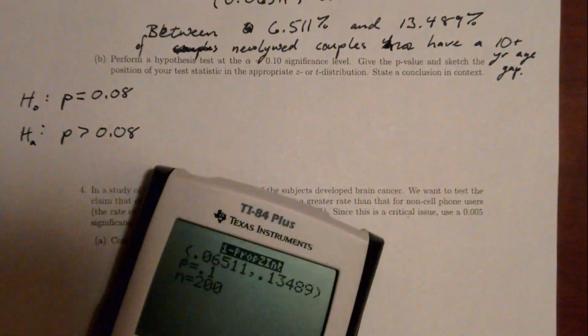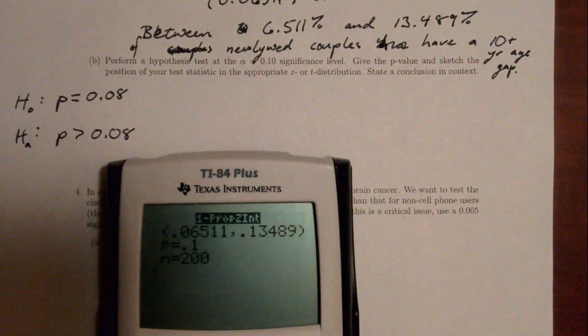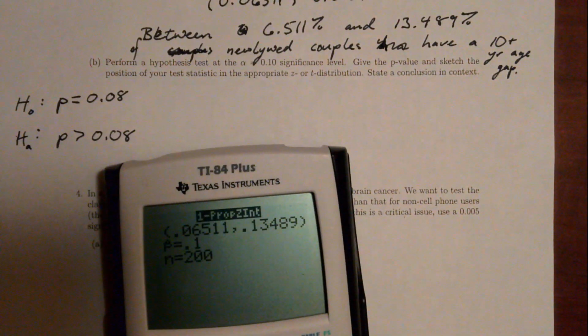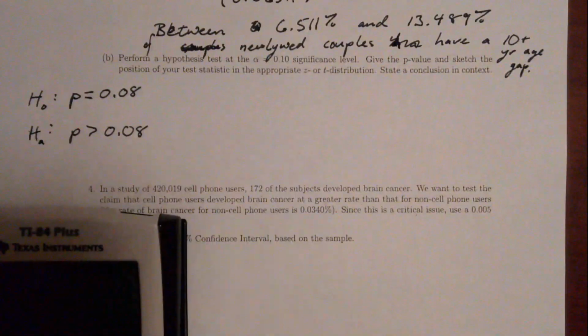By the way, the information that the confidence interval on the calculator gives you does also include the sample proportion. So just as a note, we thought that it was going to be more than 8%, and in fact, this particular sample had 10%. Is that difference significant? Is it not? Who's to say?